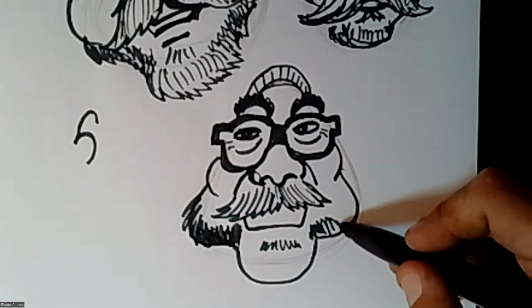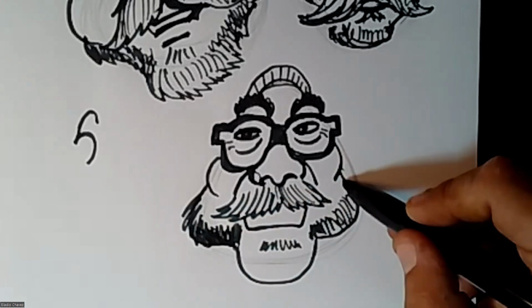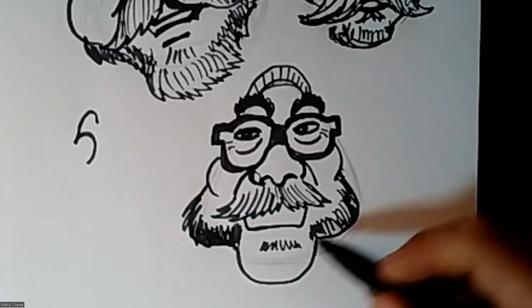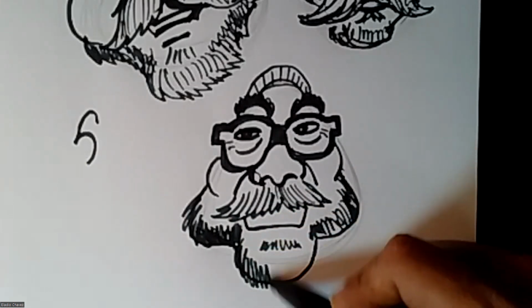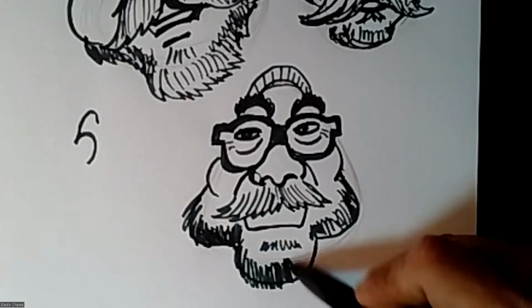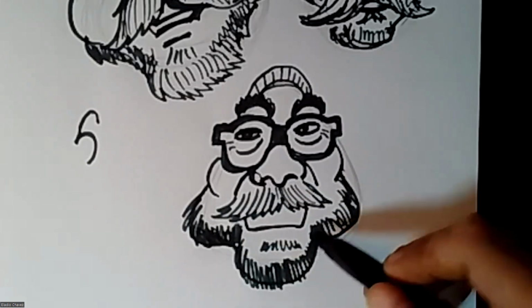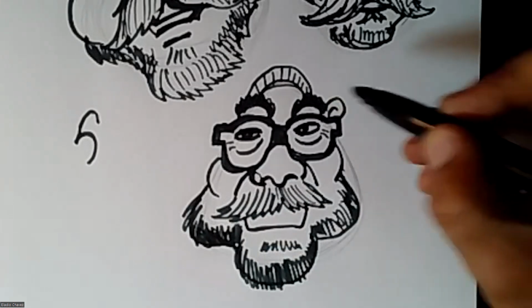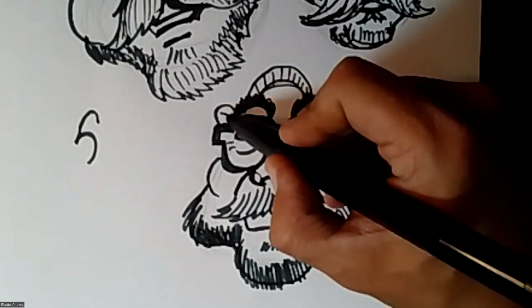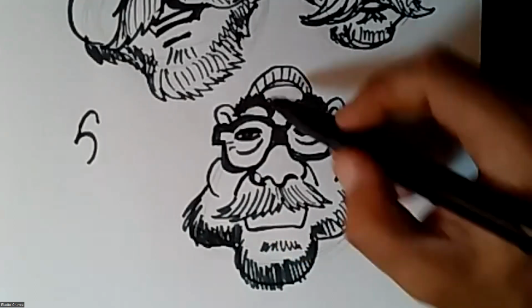There we go. Put this hair on here. And then, not too shabby. Three different versions. Let's put some ears. I'd like to put maybe some ears. Afterthought. There we go.